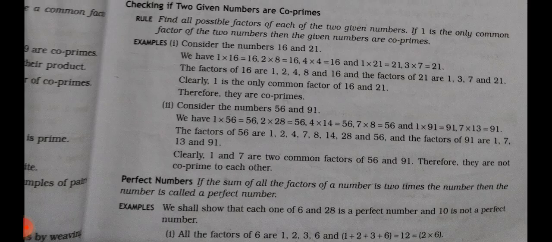Rules. Find all possible factors of each of the two given numbers. If 1 is the only common factor of the two numbers, then the given numbers are co-primes.